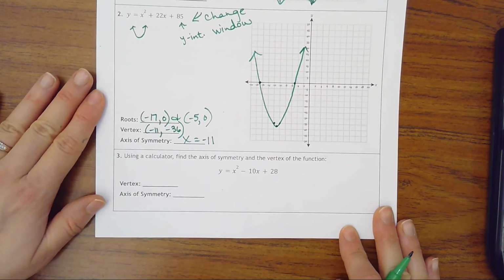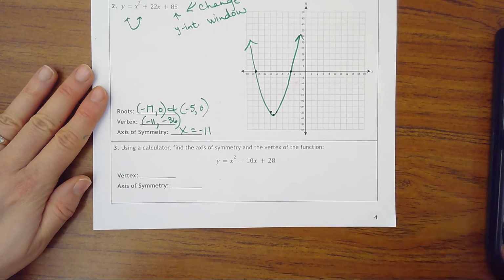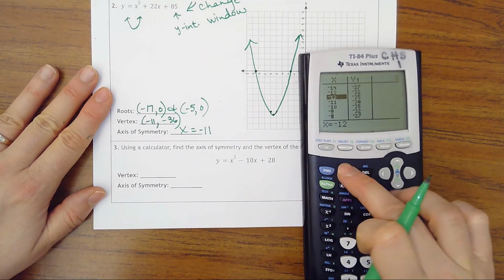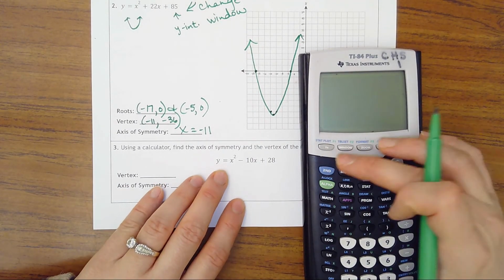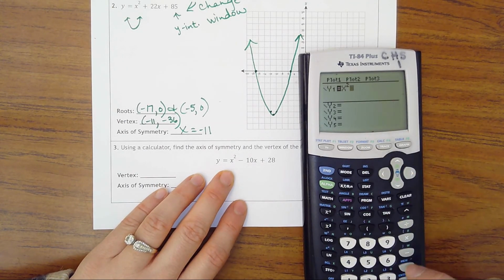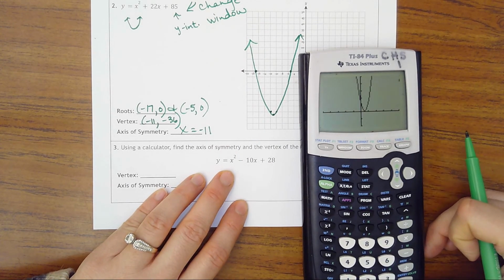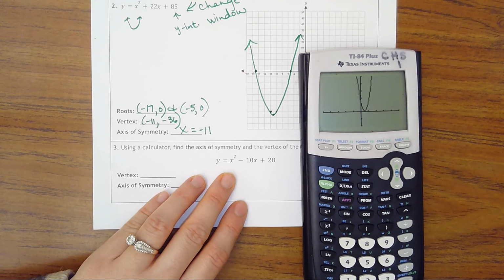Okay, and then the last one, number 3. Using a calculator, find the axis of symmetry and the vertex of the function. So again, you could still do the formula. That's not bad. Or go back to y equals, put this function in, go to graph. Okay, my window's actually still okay.